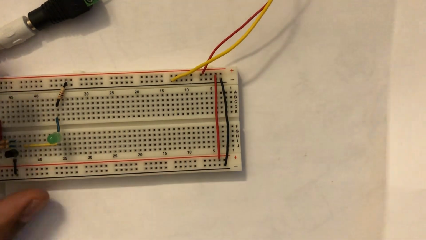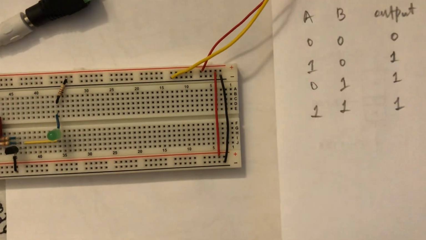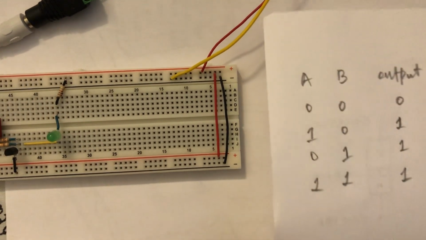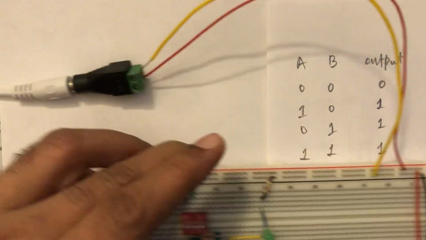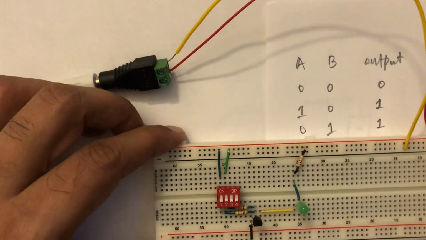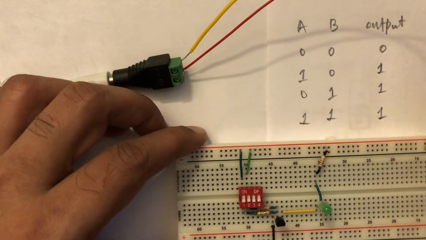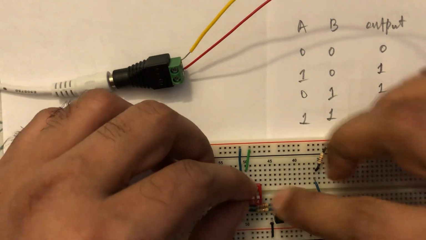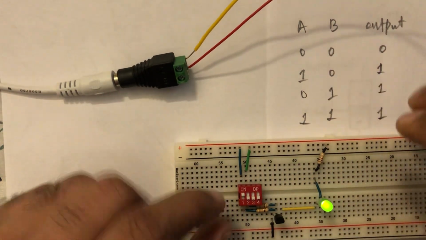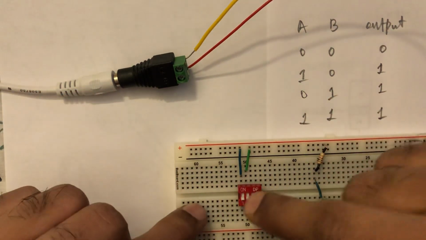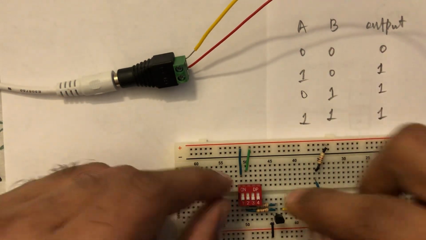Let me do this once again. I'll keep this to the side so that we can refer to this truth table. So with A input on, B switch off, we get 1. With both switches off, 0.